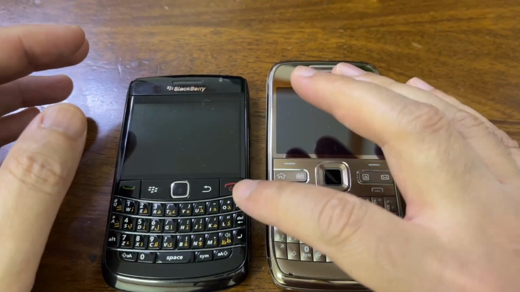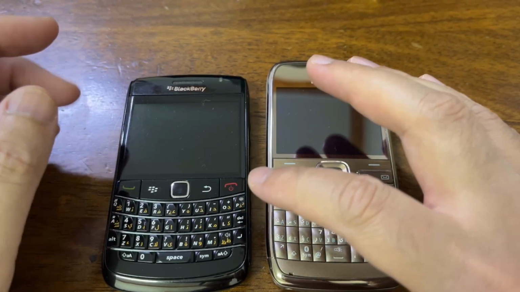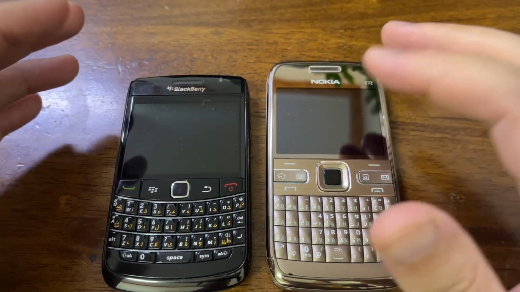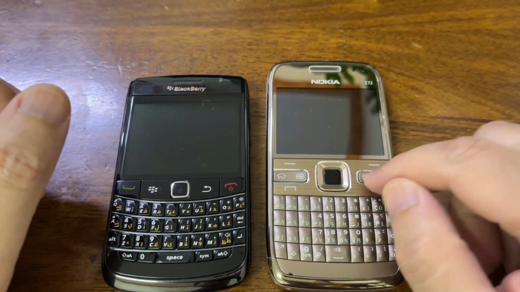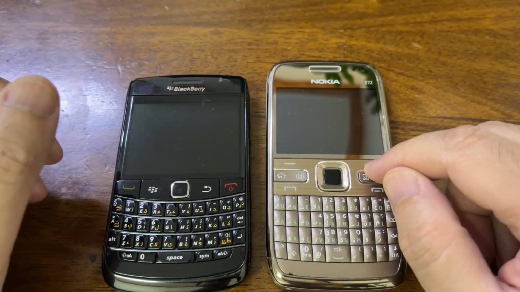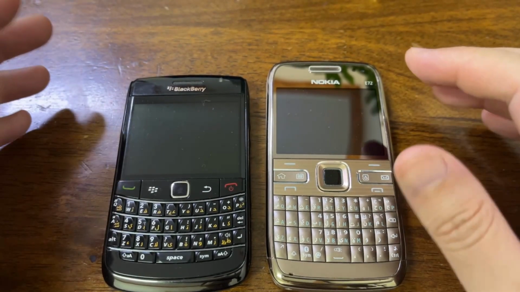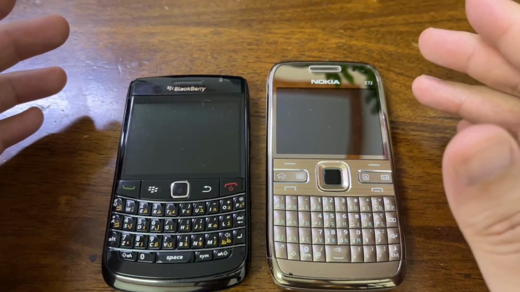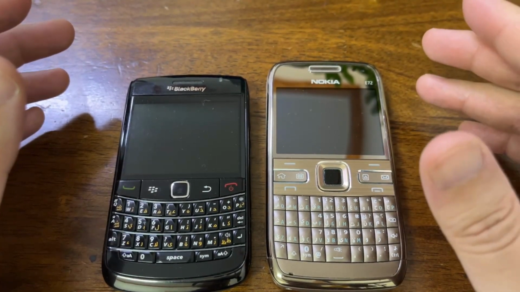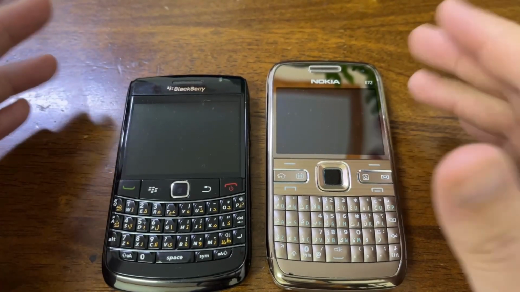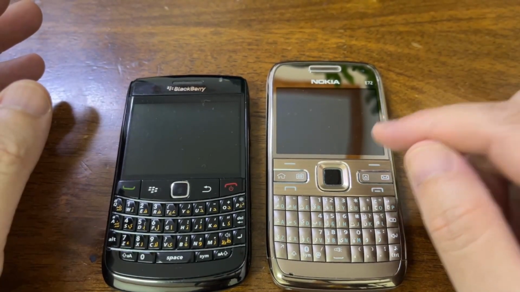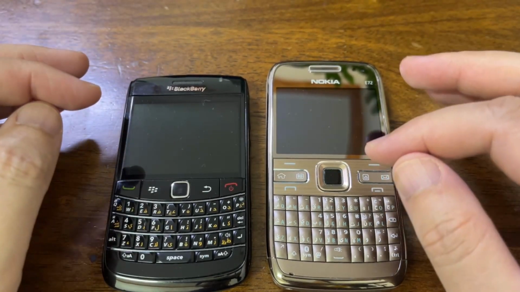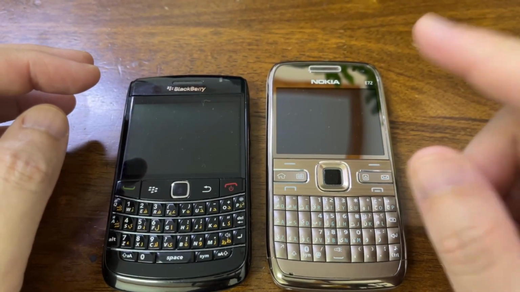But again, it will work on any BlackBerry running BlackBerry OS 5.0, 6.0, or 7.0. And here I'm showing a Nokia E72 running Symbian S60 third edition, but it will work on S60 fifth edition, Symbian 3, Symbian Anna, and Symbian Belle. Basically, any old Nokia phone, even the S40 platform. So let's get started with the server setup.